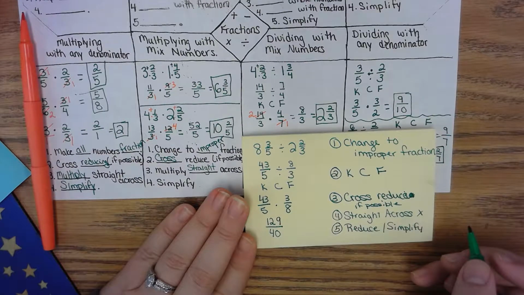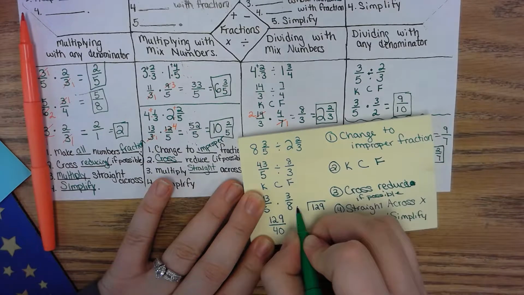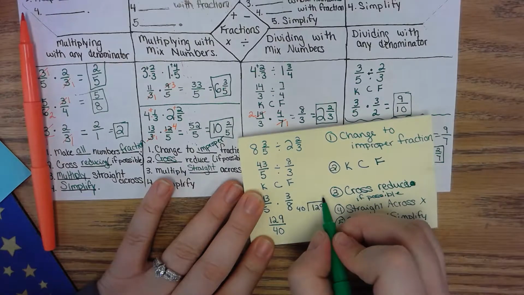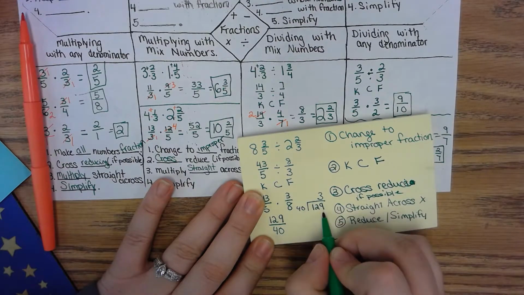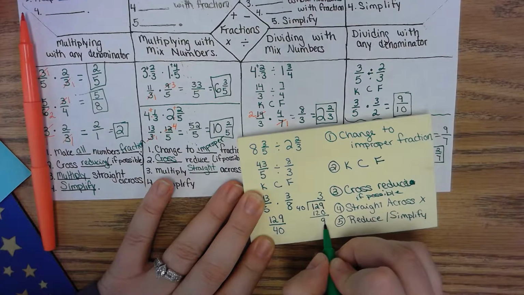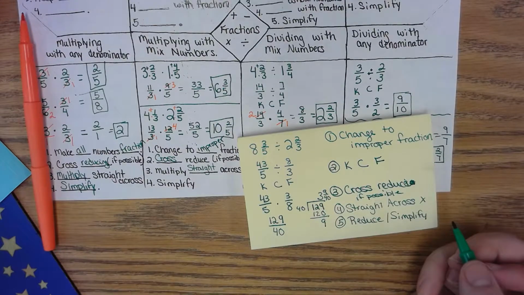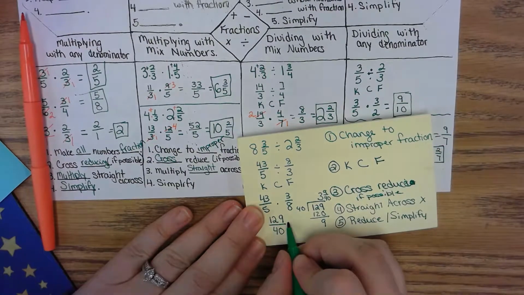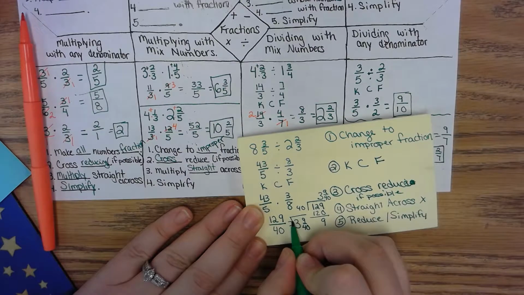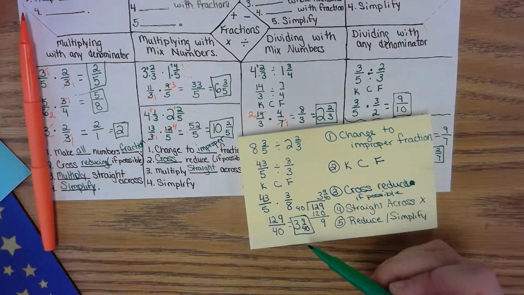So out to the side, I'm going to take 129 divided by 40. So 40 goes into 129 3 times, 3 times 40 is 120, and I get 9, so 9/40. So my answer here is 3 9/40. And that cannot be reduced down.